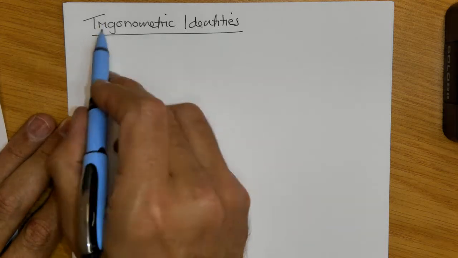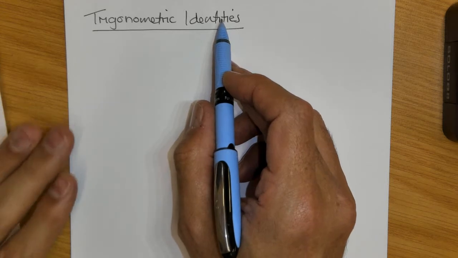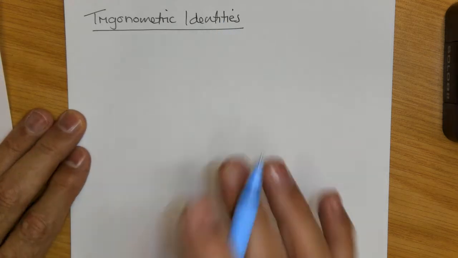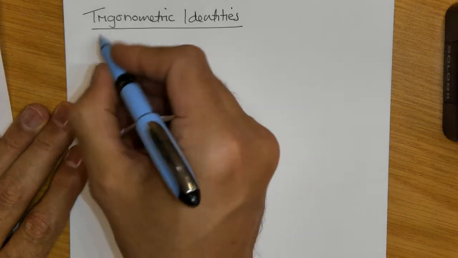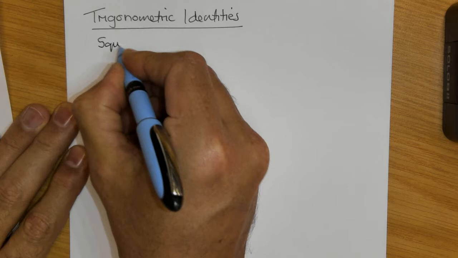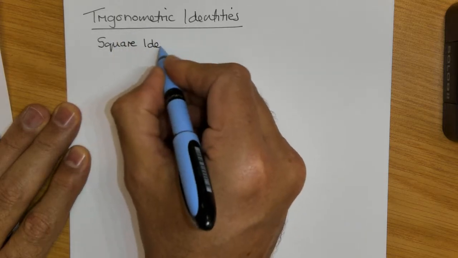Okay, grade 11s, we're looking at trigonometric identities. These are things that you're going to apply to manipulate expressions, equations, whatever it is that you're working with. So this is a tool to you. Our first set of identity, or the first identity I want to do with you is the square identity.